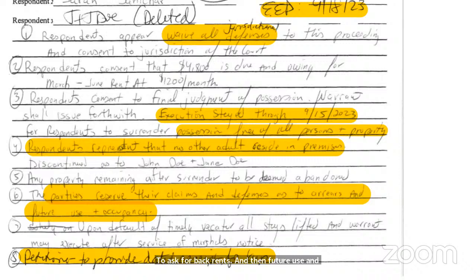Use and occupancy is a term generally used in court when the lease has expired and there's no formal agreement about what the rent is technically. So basically they're saying that we can still discuss how much the rent should be.